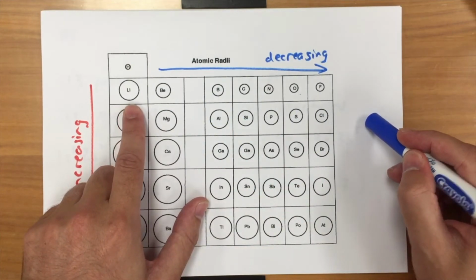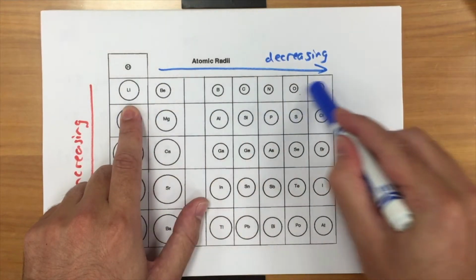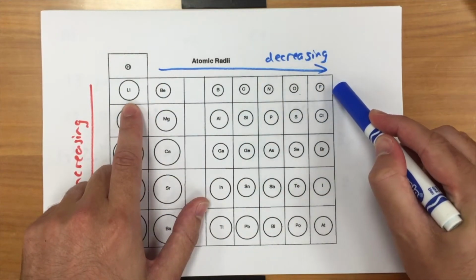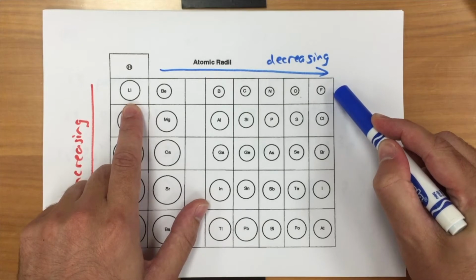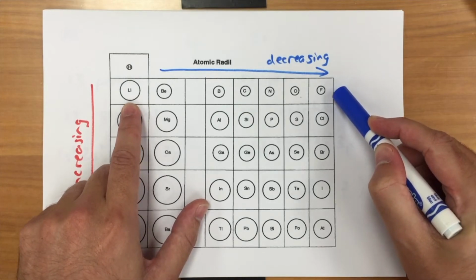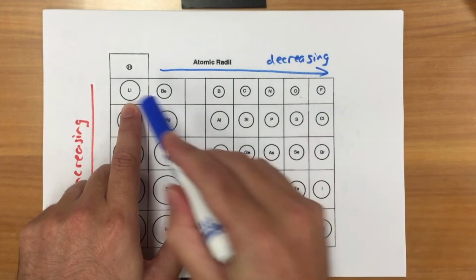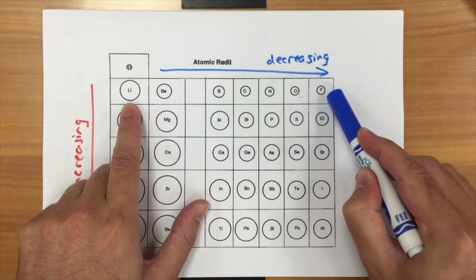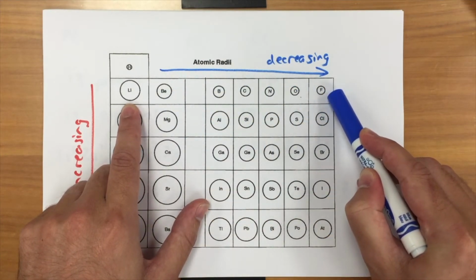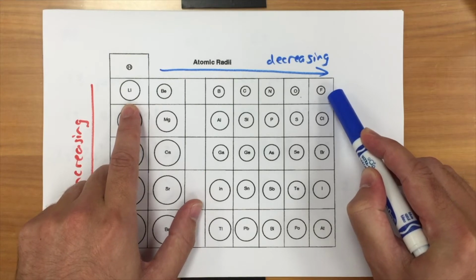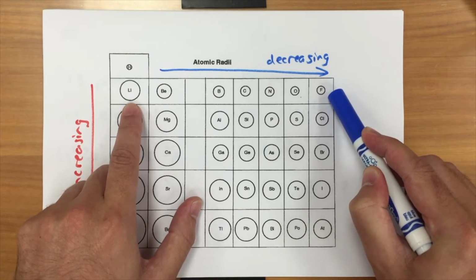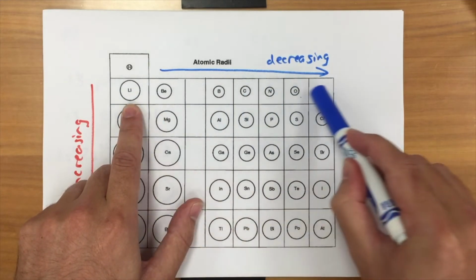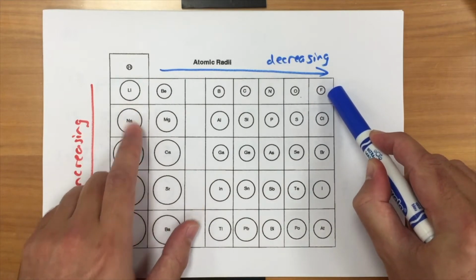So that means that as we go across a period, we are getting an increased electrostatic attraction between the nucleus and the valence shell, because as we go across, we're getting more protons in the nucleus, so a greater nuclear charge, and the electrons are in the same energy level. So there is no additional distance from the nucleus, and there is no additional shielding from the nucleus. So going left to right, we get an increased electrostatic attraction.